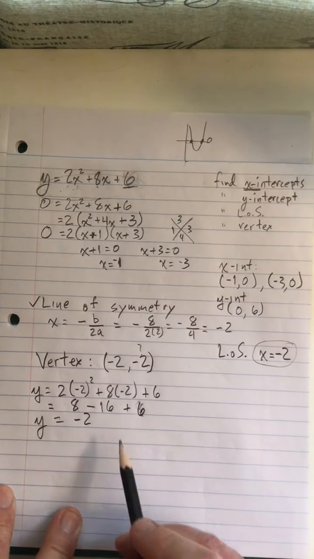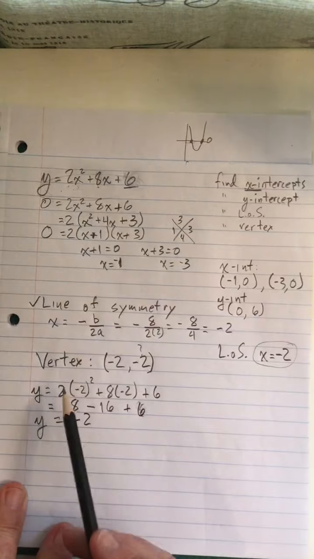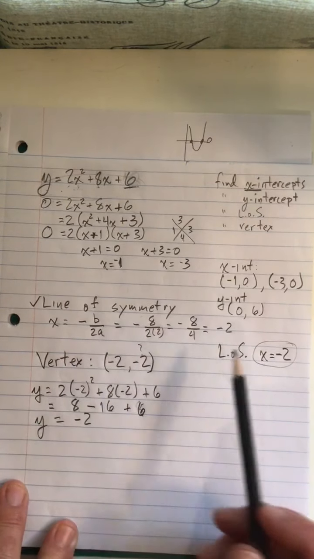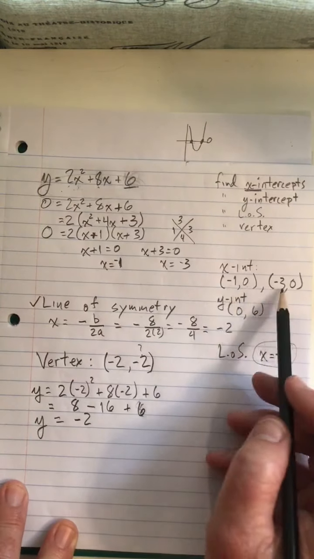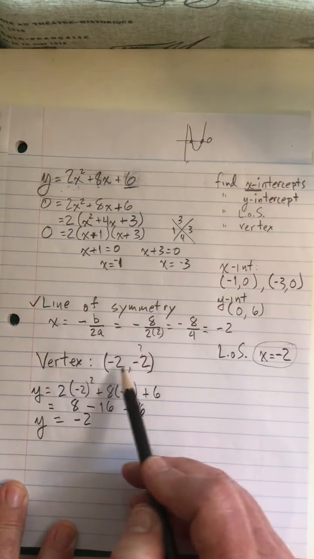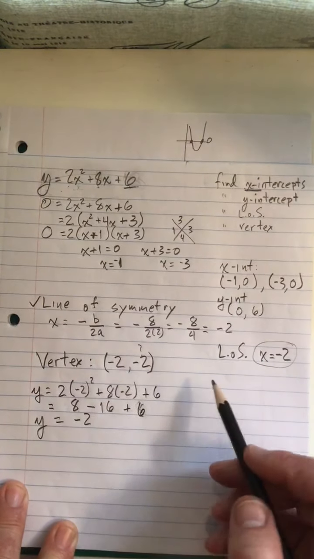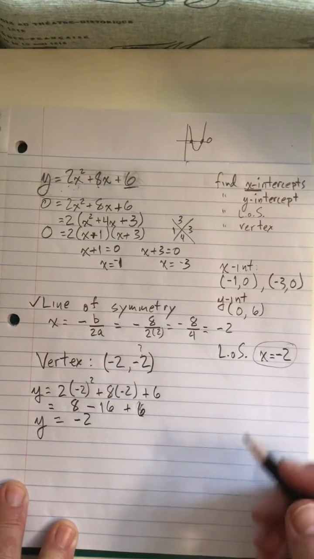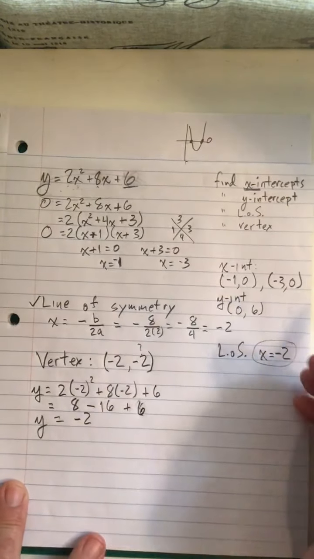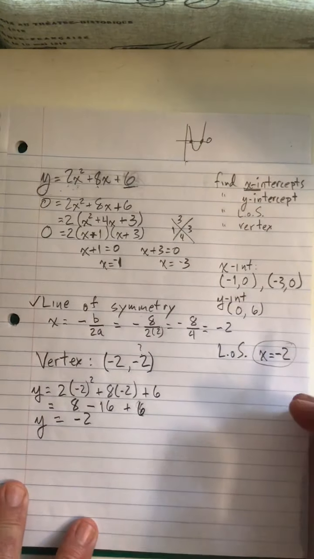So we've got everything we need, or everything we could possibly get from this equation, and we could make a sketch of the graph here by plotting these points, the two x-intercepts, the one y-intercept. We can plot the vertex, and we can double check that line of symmetry going right through the vertex. We got everything we need from that equation. So you can get it all from standard form, and that's one of the things that we're working on in this chapter here.